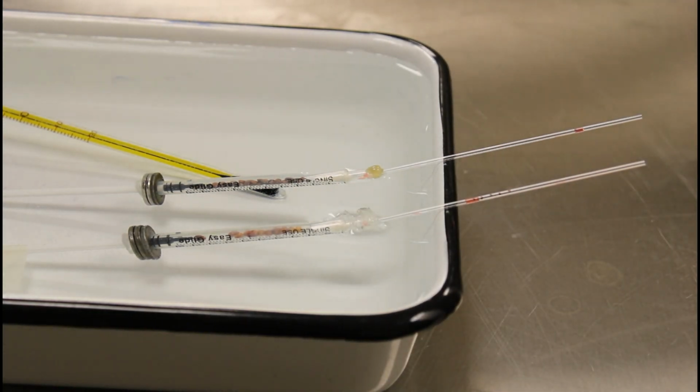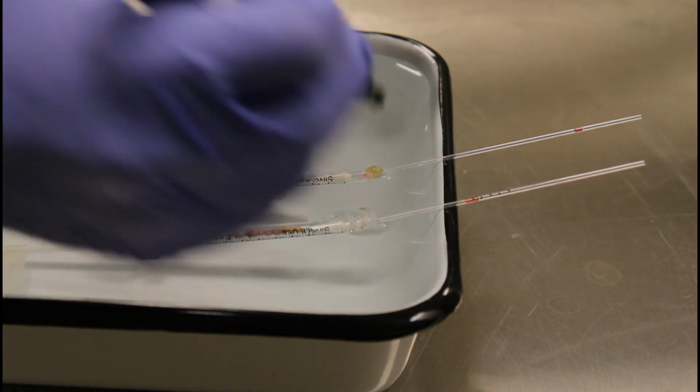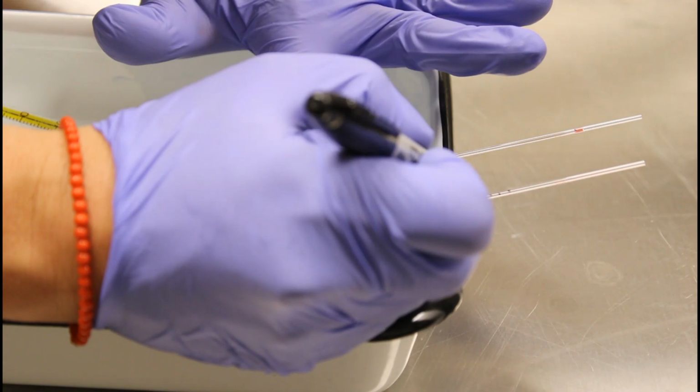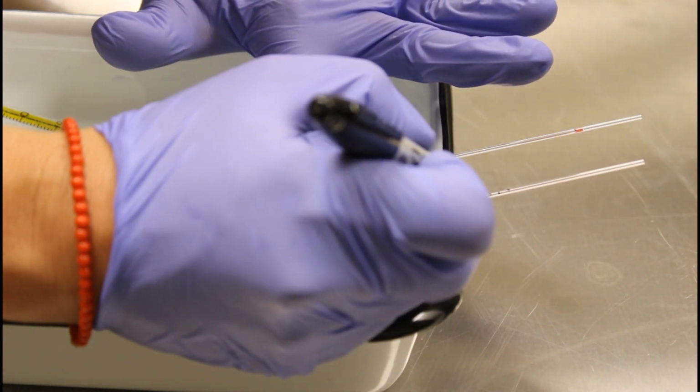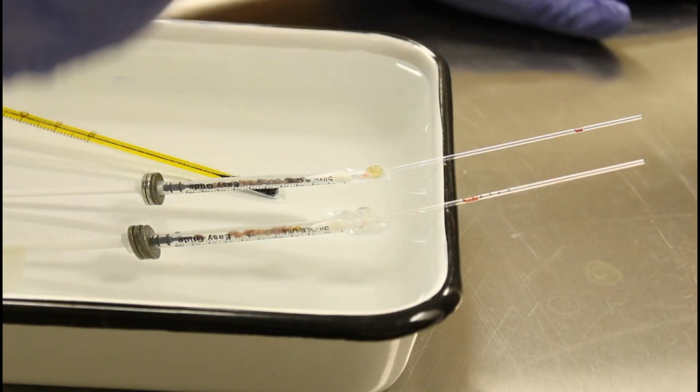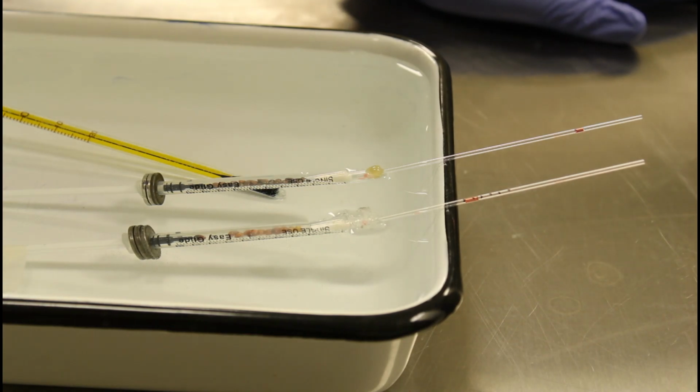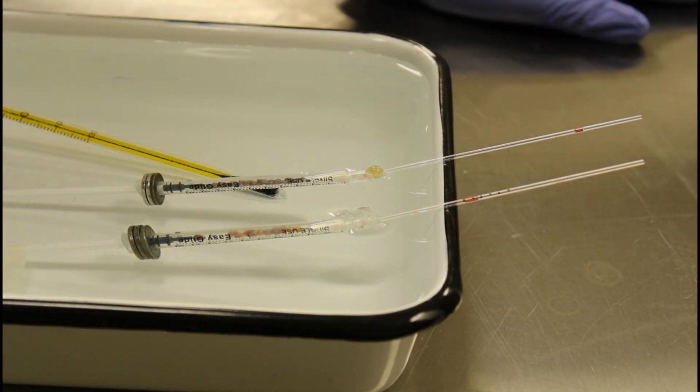Okay, so it has now been 25 minutes since we first put the manometer fluid in the capillary tube. So I'm going to go ahead and make our final mark. I still see no movement in our control syringe.